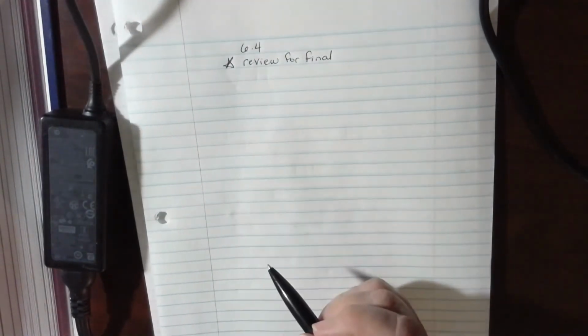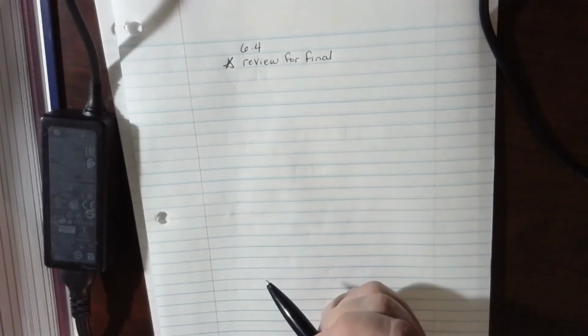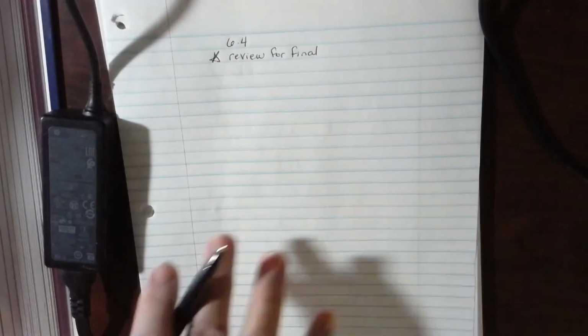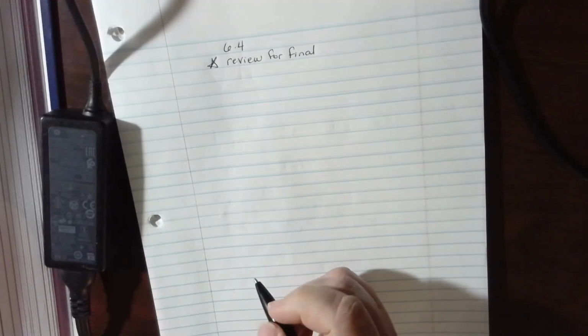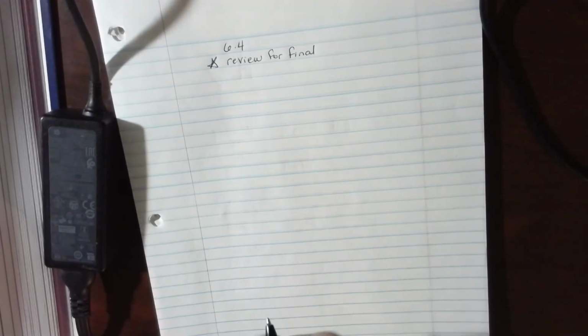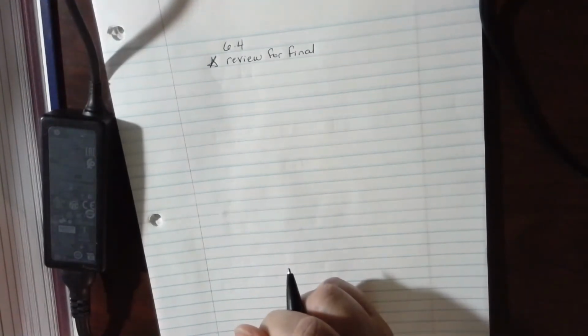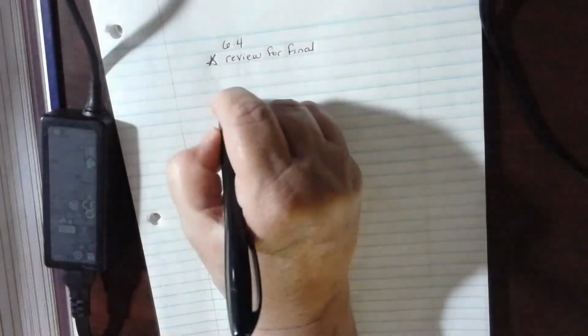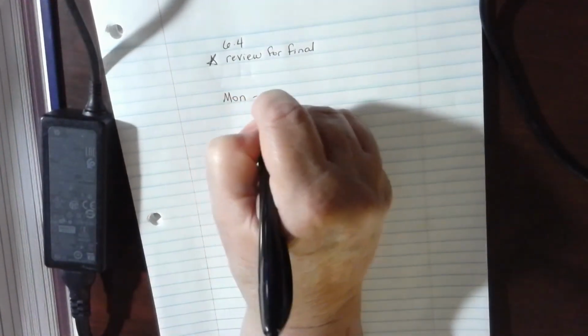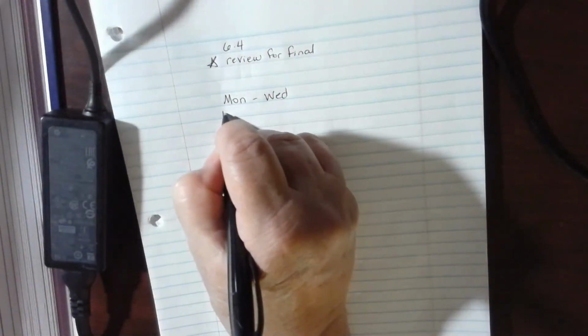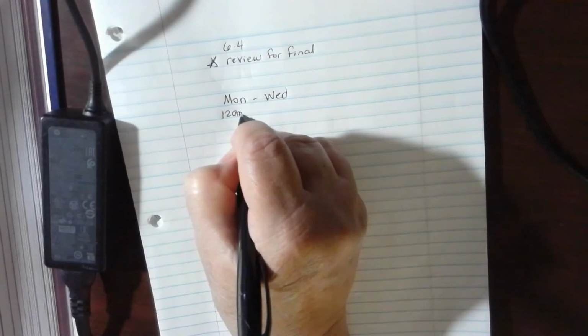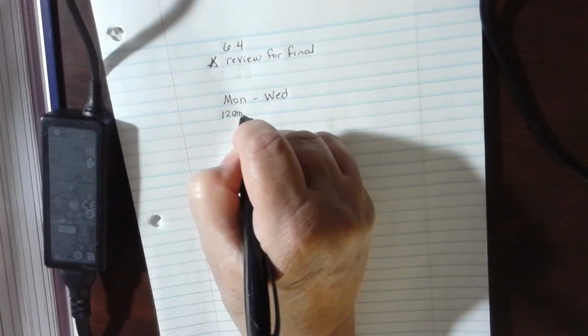And I had first said that I was going to only open it up on Monday. But I have to keep in mind that some of you have children running around and you have other issues going on, and so there might not be a 3-hour block on Monday where you can sit down to do the final. So I'm going to open it up from Monday to Wednesday, and I'll open it at 12 a.m., which is 12 in the morning on Monday, so essentially Sunday night.